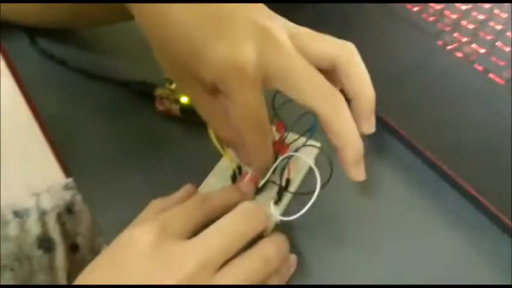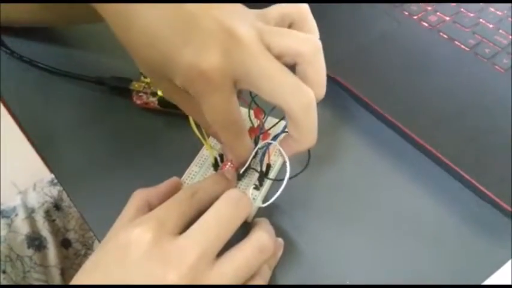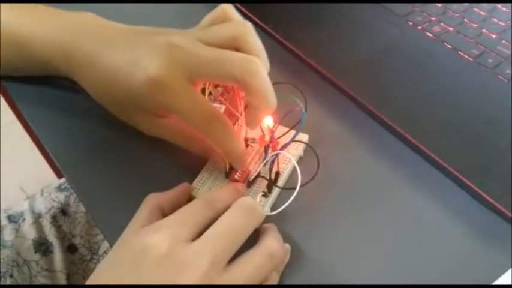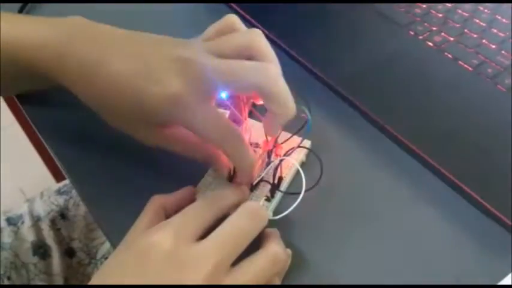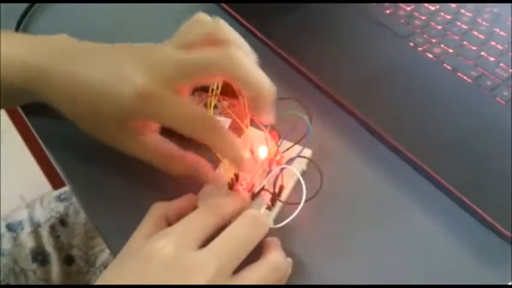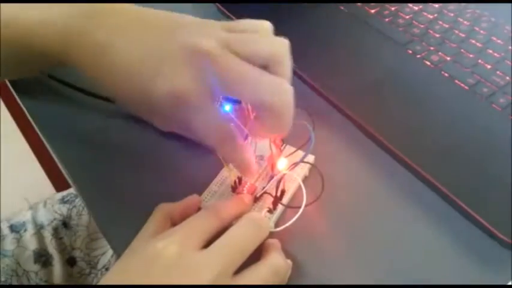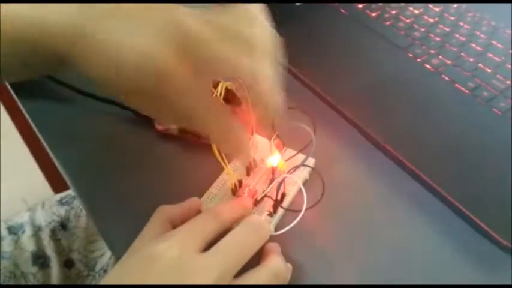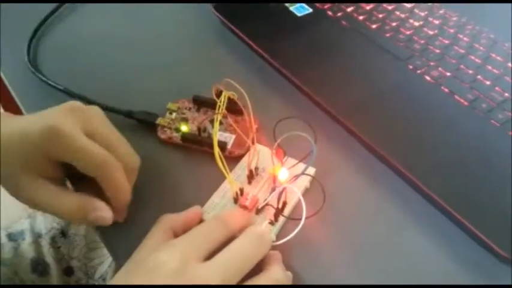Here I show you. First, we open LED 1, so it's 100, and LED 2 is 010, LED 3 is 110, LED 4 is 001, LED 5 is 101, and LED 6 is 011. Okay, that's all.